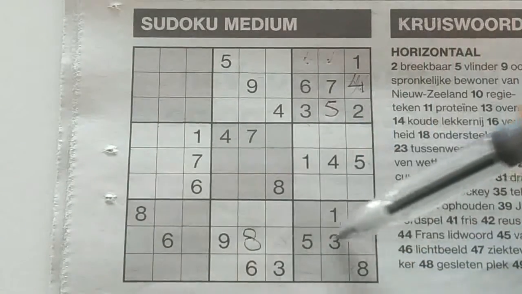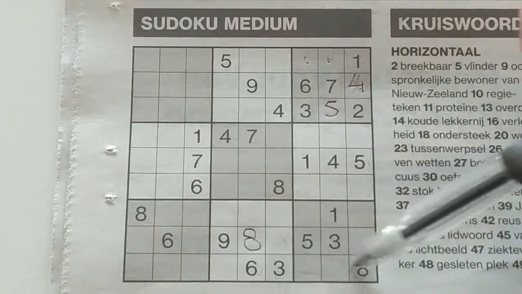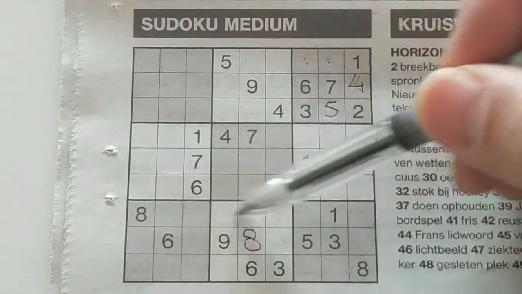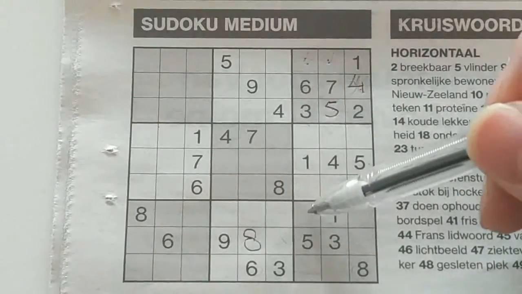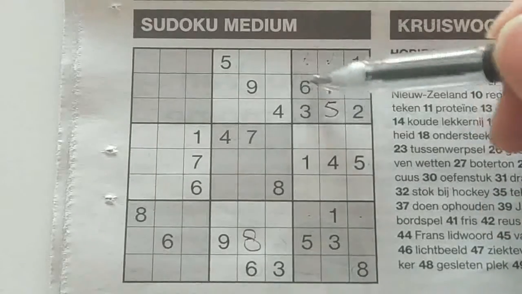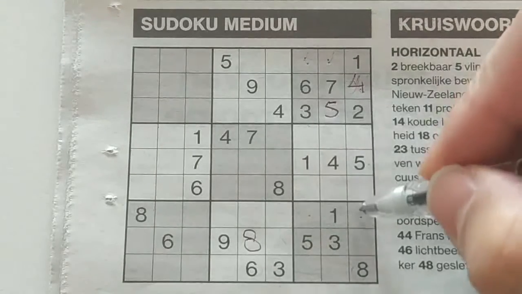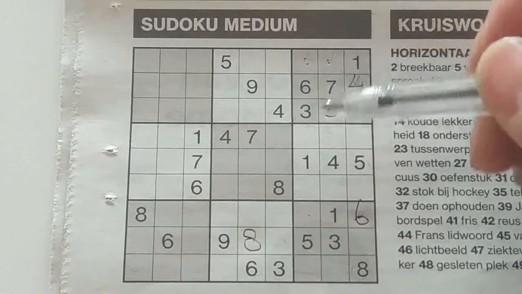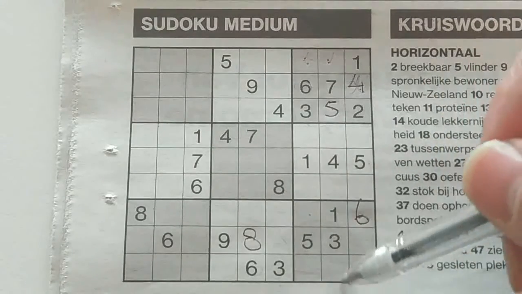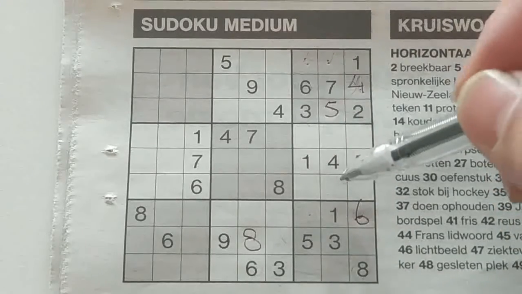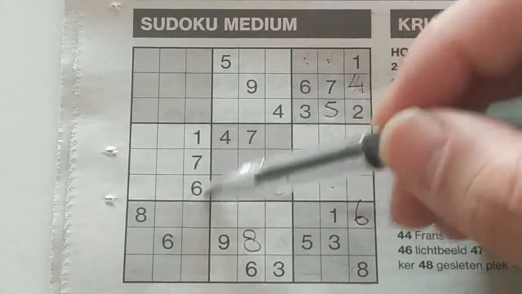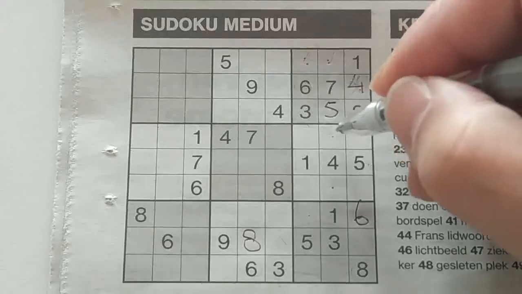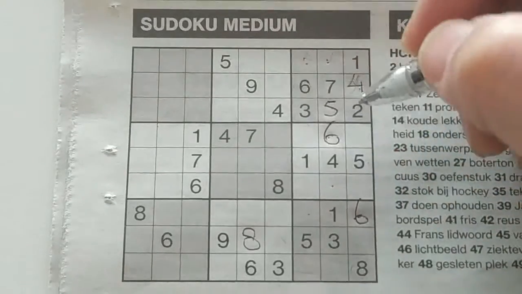6 in this row, 6 in the last row. So in that row, the only two places for 6 is here or there. But I see here 6, no 6 there. 6 should be here. 6 in the last column, 6 in that column. So in the column between, the only two places for 6 is here or there. But I see here 6, no 6 there. 6 should be here.